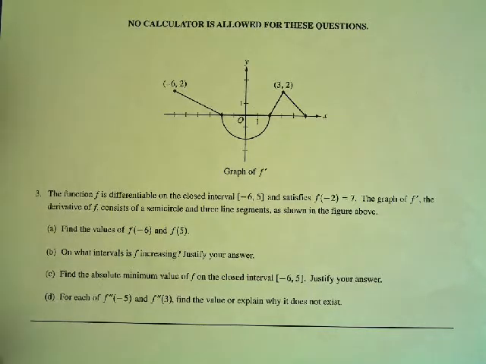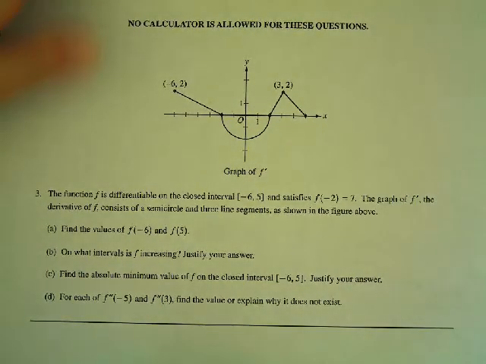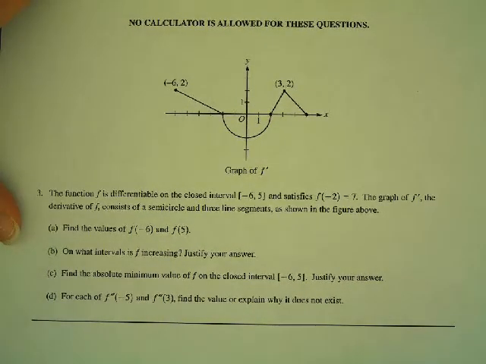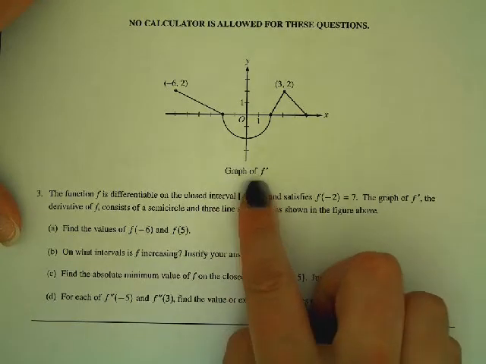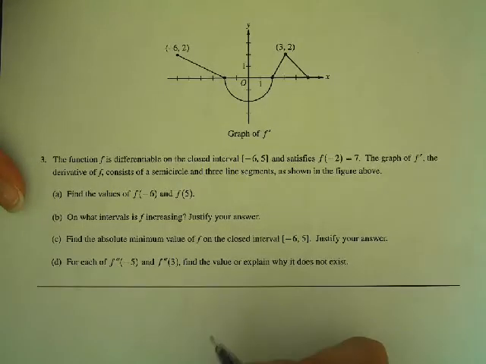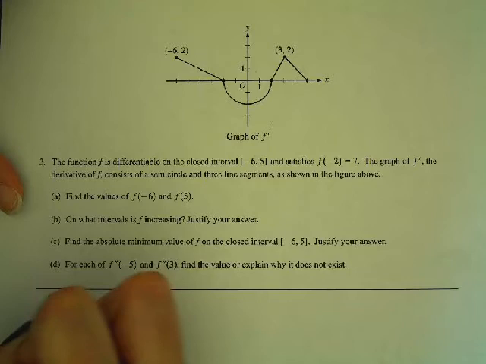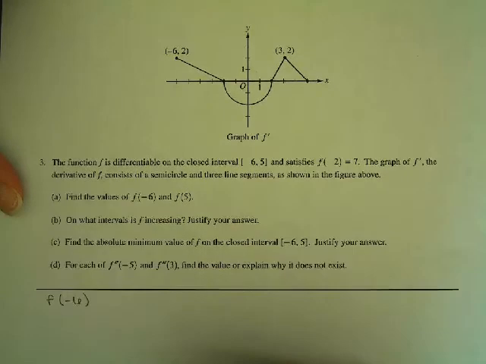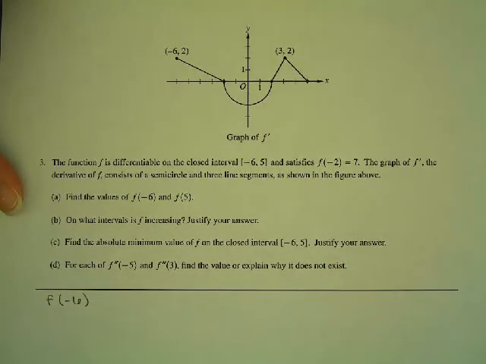All right, this is the third FRQ from the 2017 BC exam. The first question says to find the value of f of -6 and f of 5. They tell us that the graph is of the derivative of f of x, and so that means that if I want to find f of -6, then I'll need to find some of the area underneath the curve.